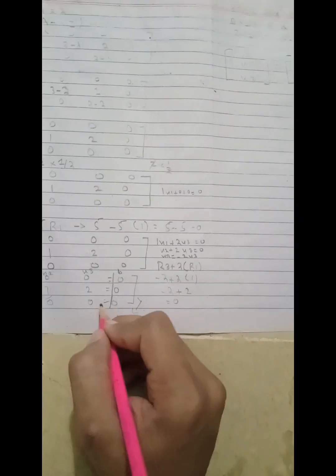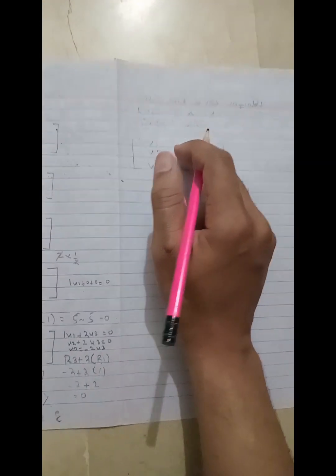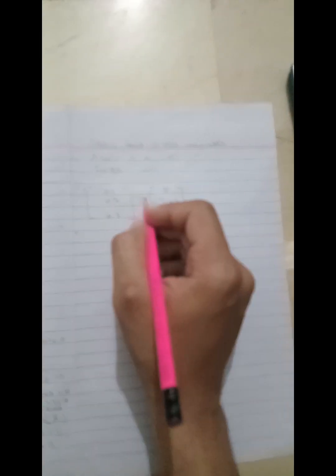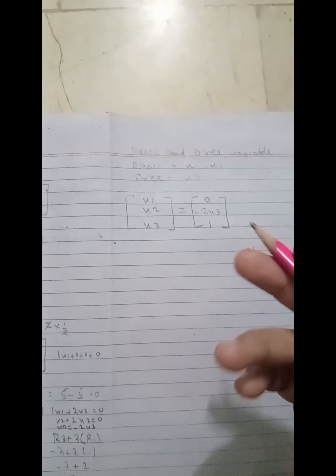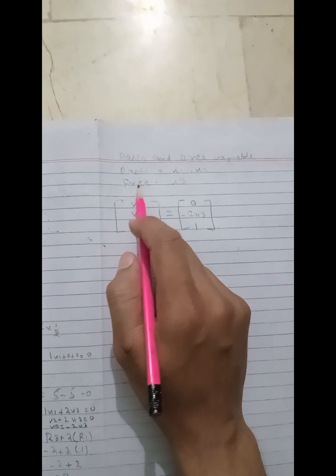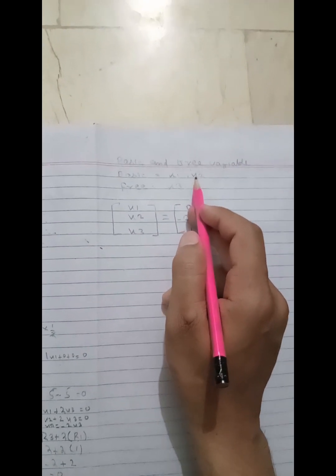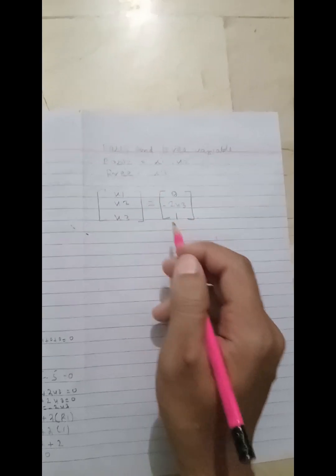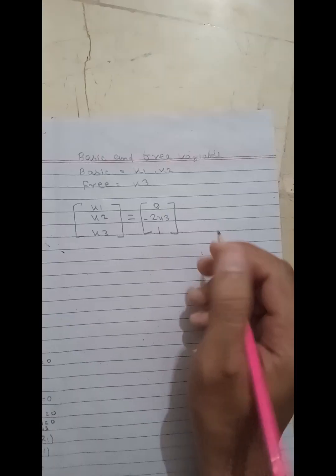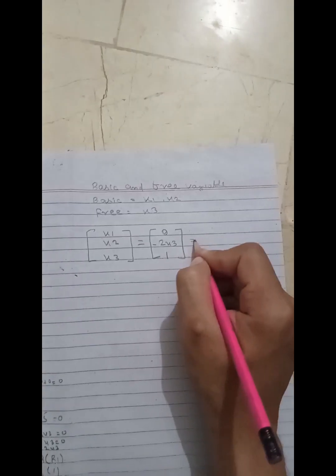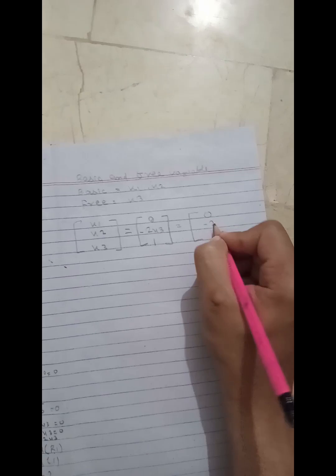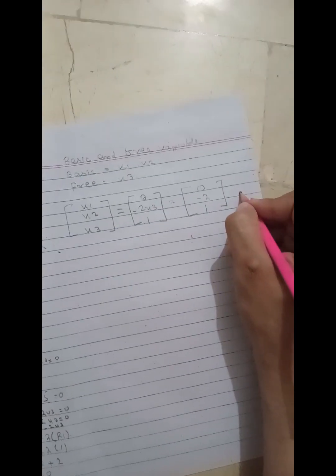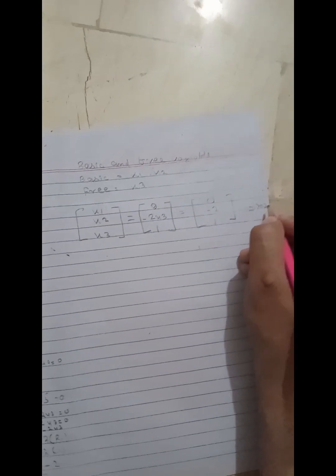सो नाउ सिमिलरली फॉर x3 हमारे पास क्या है? 1. बेसिक जो हमारे पास फ्री वेरिएबल होता है वो हम उसको किससे डिनोट करते हैं? 1 से. फ्री वेरिएबल हमारे पास कहीं पे भी आ जाए, रिड्यूस क्लोन में कहीं पे भी आ जाए, हमारे पास जो भी फ्री वेरिएबल होगा, सपोज़ हमारे पास x2 होता है फ्री वेरिएबल, तो हम x2 की जगह 1 लिखते हैं. अभी हमारे पास x3 है, सो हमने x3 की जगह क्या लिखा? 1 लिखा. सो अब हम इसको कैसे लिखेंगे अपने फाइनल आंसर में? 0 1 एंड -2. सो दिस इज़ फॉर lambda equals to 2.